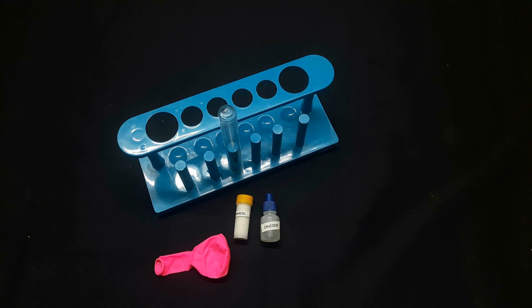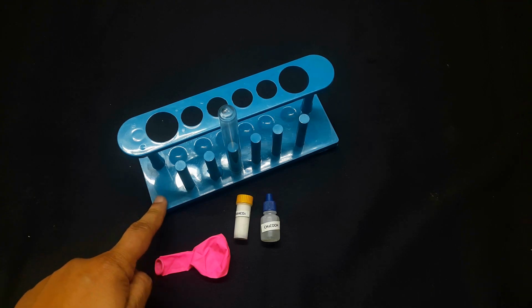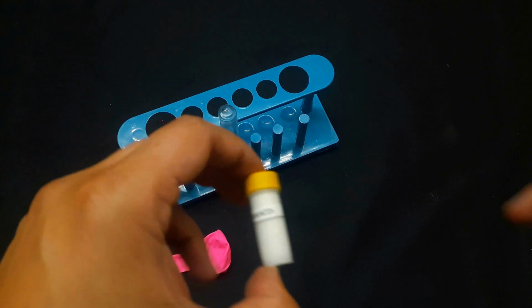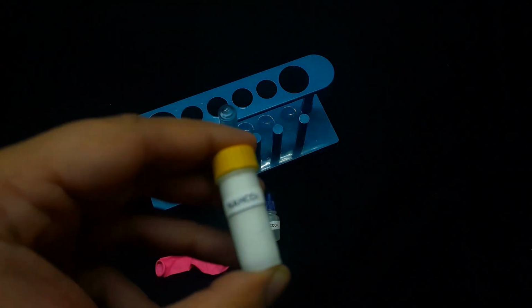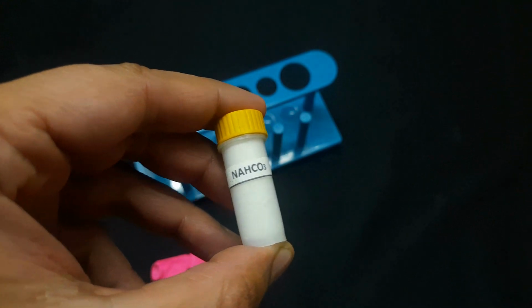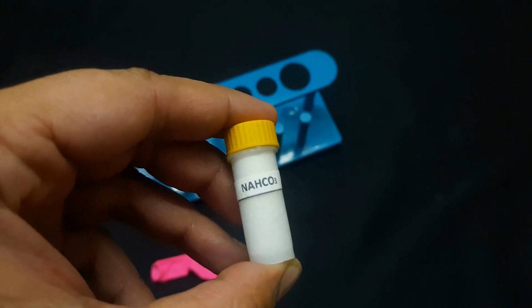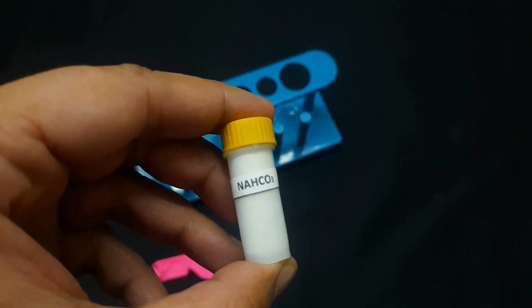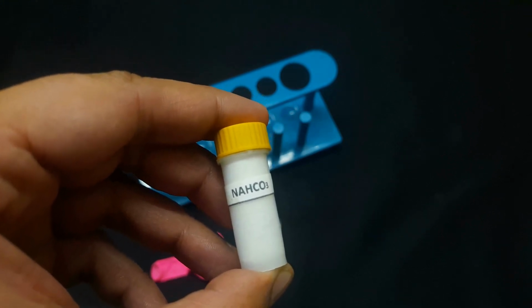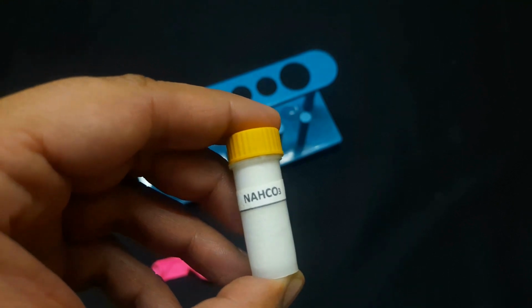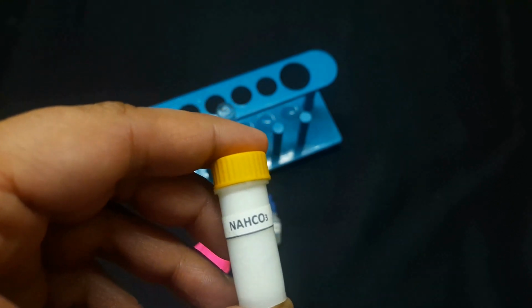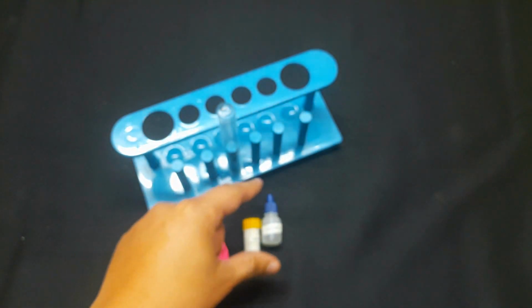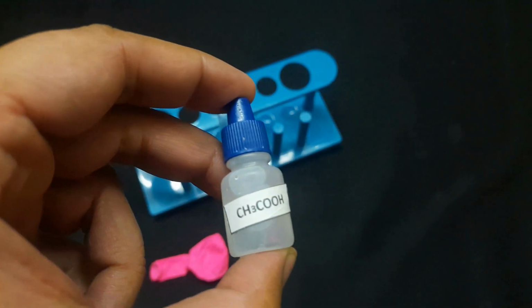For this activity, we require a test tube stand, a test tube, and the chemical NaHCO3, that is Na stands for sodium, H for hydrogen, CO3 means carbonate. So the name is sodium hydrogen carbonate, or we can also call it sodium bicarbonate or baking powder.